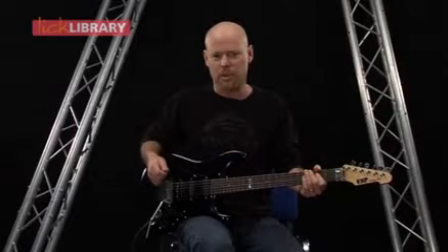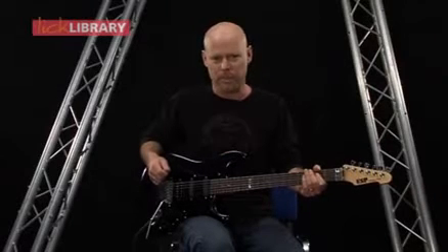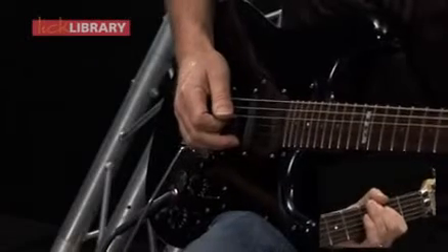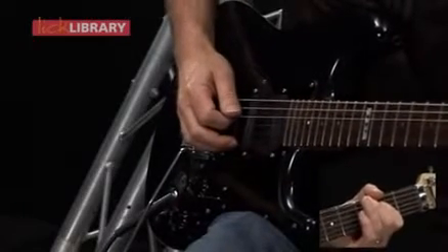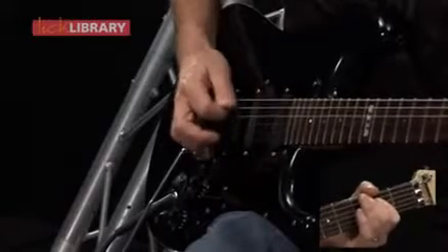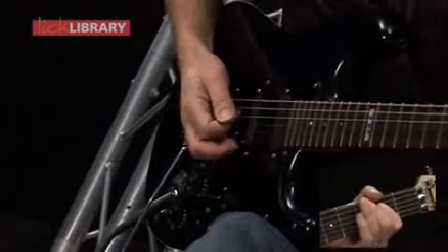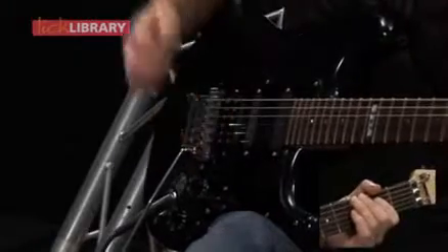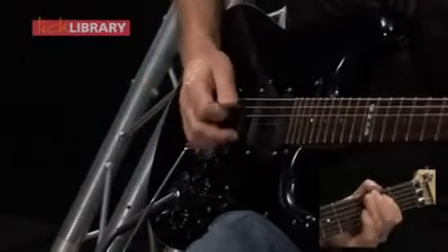6 notes per beat are known as 16th note triplets. So here's one measure of 16th note triplets. 1, 2, 3, 4. Two measures would sound like this.